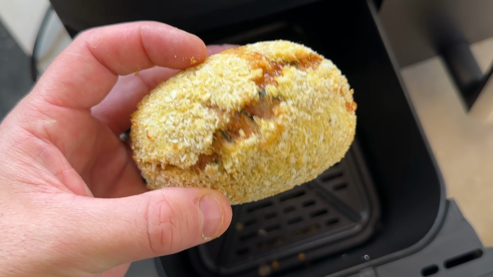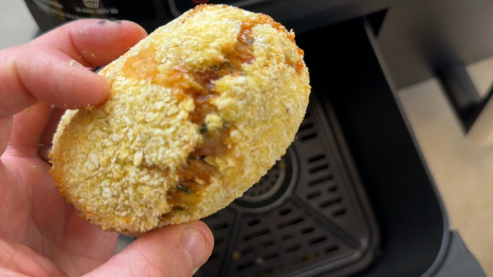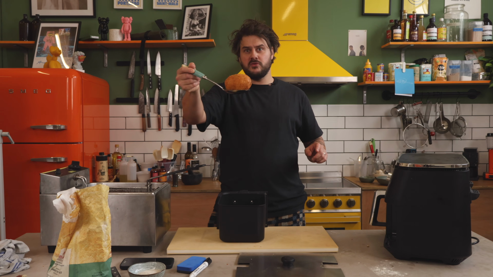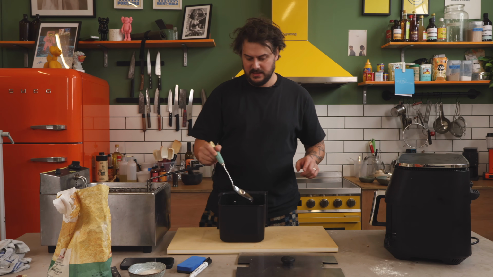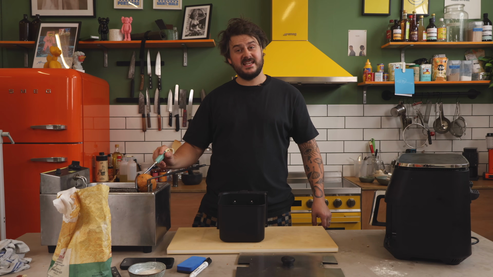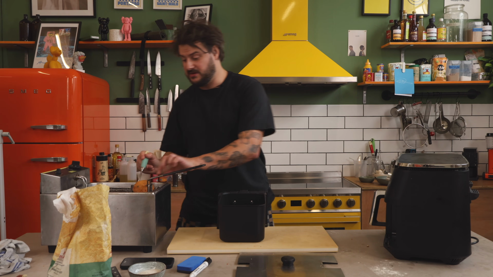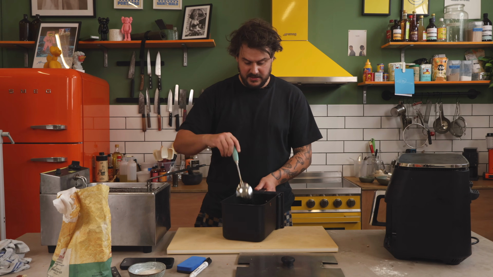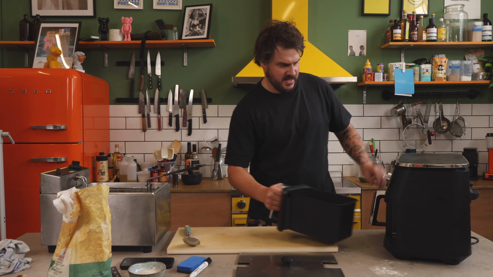There we are. That's not too bad. Looks all right. Looks hot though. They've got a beautiful colour on them now, so I don't want any more colour. I just want to ensure that they're cooked all the way through to the middle. Now, an air fryer is a fantastic thing if you can't be bothered to turn your oven on, and I haven't turned it on. So I'm just going to pop these in here, stick them in the other side.